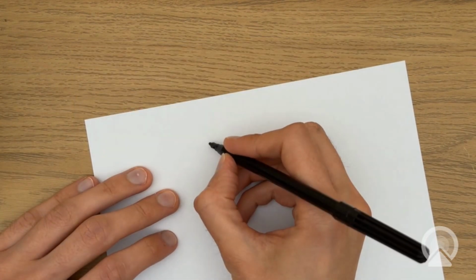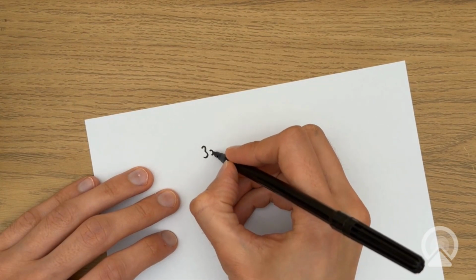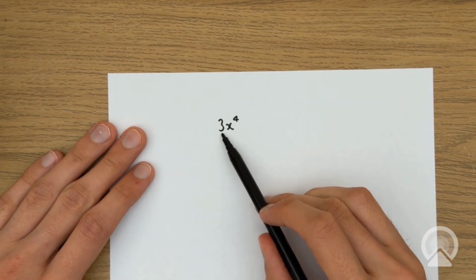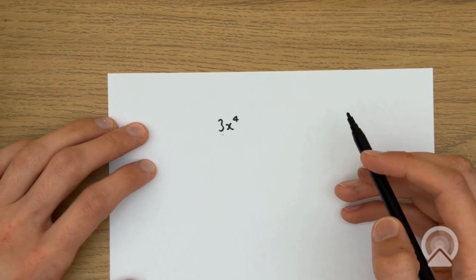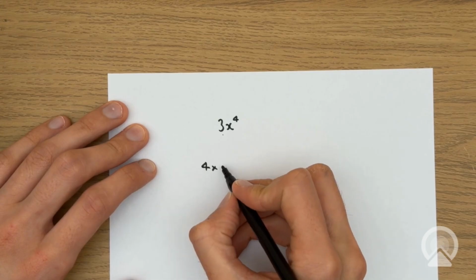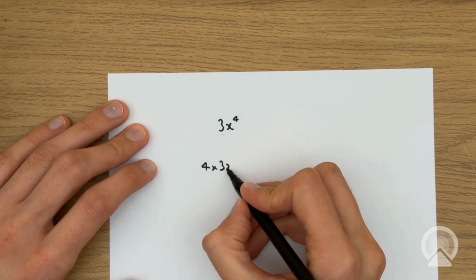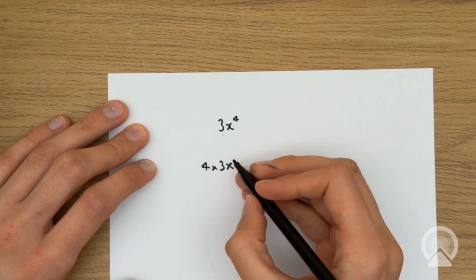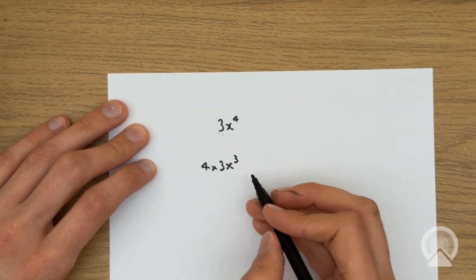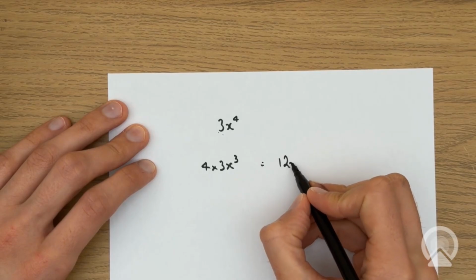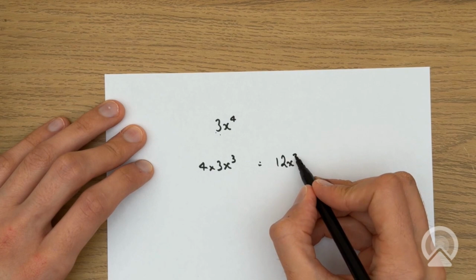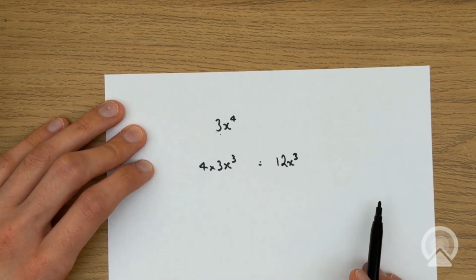So what do we do when we have a term with a multiple already in front? Well, we still bring the power down, but this time we multiply it by the term that's already there. And then just reduce this power by 1. So what we do is 4 times 3 here, which is 12. And then reduce this power by 1 here to get 3. So the answer is 12x cubed.